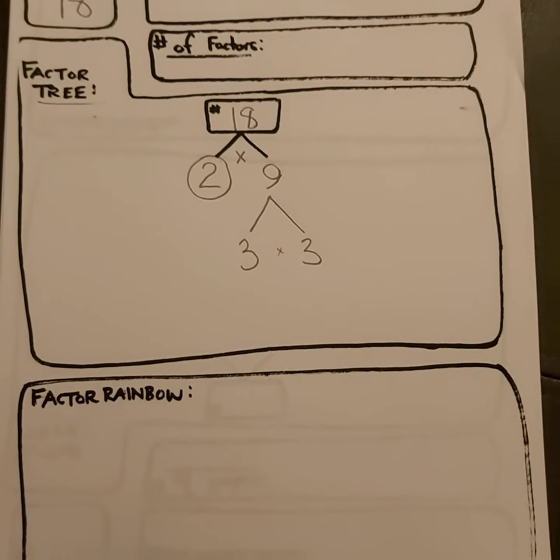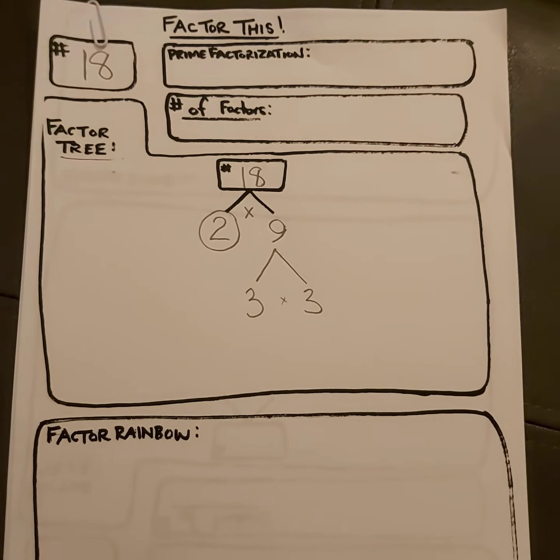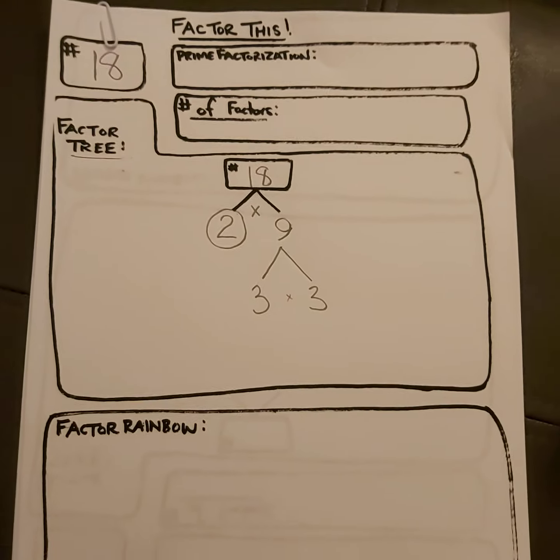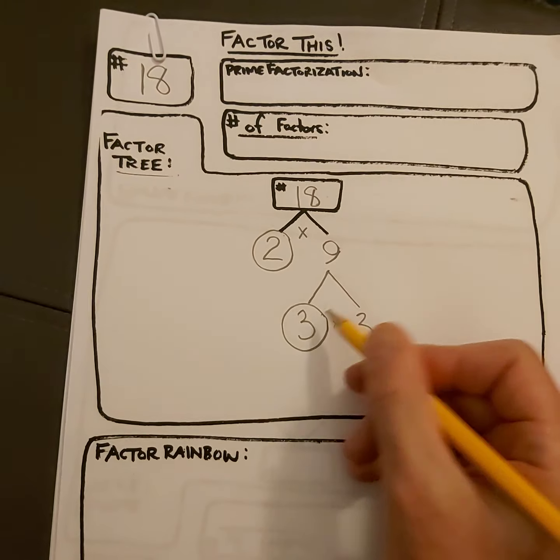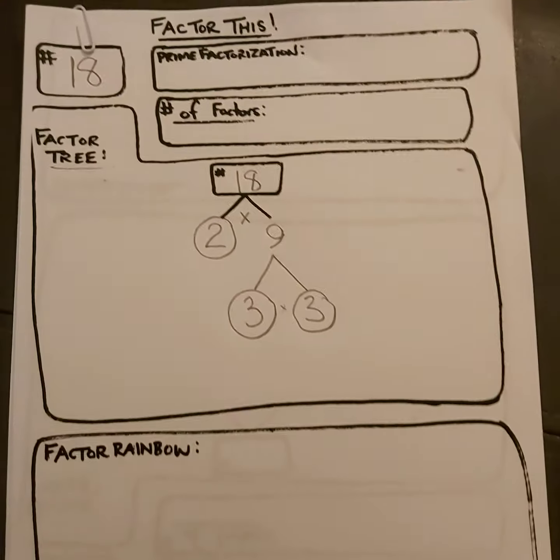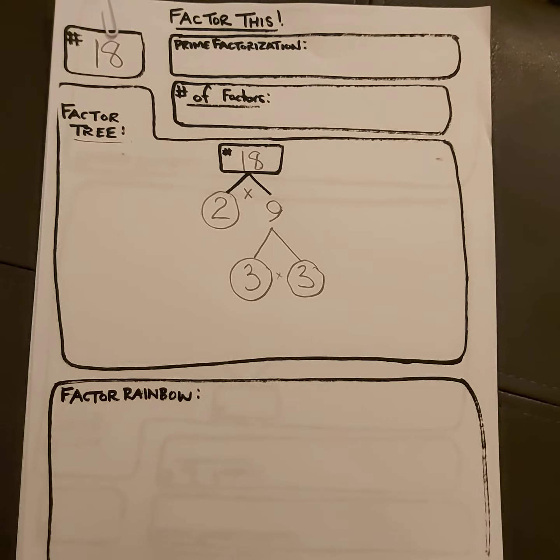Now, here's where the magic happens. We know that 3 is also a prime number if we look at our list of prime numbers. So I'm going to circle both of those 3's, and we're just going to stop right there.